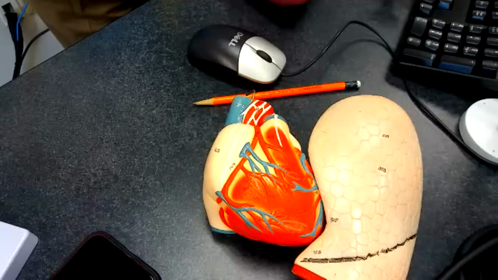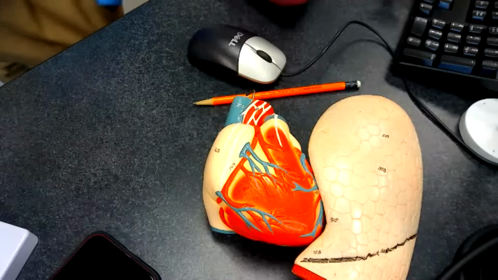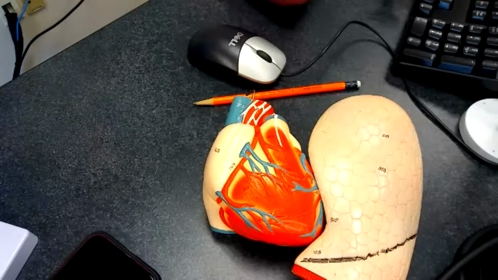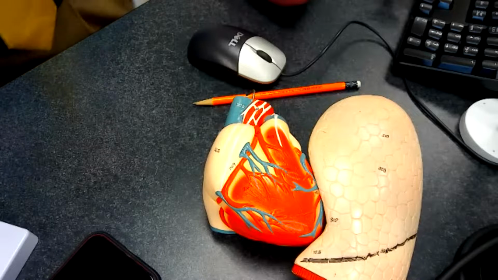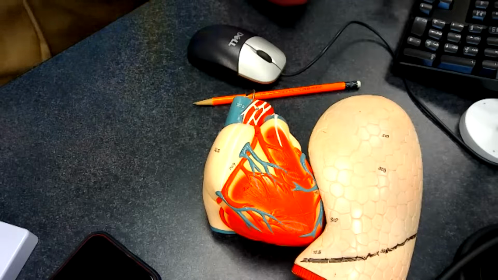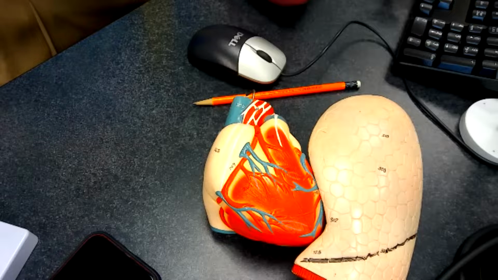It's possible that since one side or the other is favored, with the right lung having 3 lobes, is it going to have more trauma? I don't know. I've never seen anything on that. That's something I can look up for you.